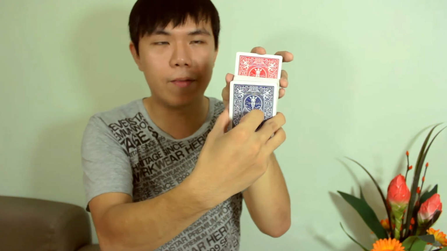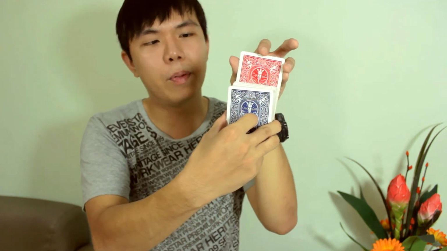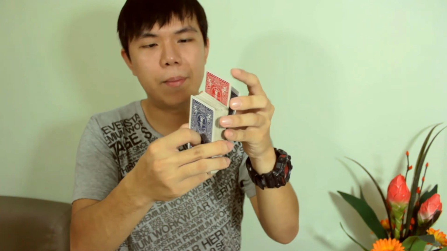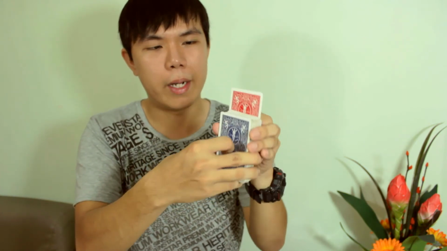And I kind of drag it up, okay? Now from front view, just have a look at it, okay? From front view, I'm just pulling this card out, right? But what actually happens is that I'm actually loading two cards together. So over here, I'm this way. Okay.